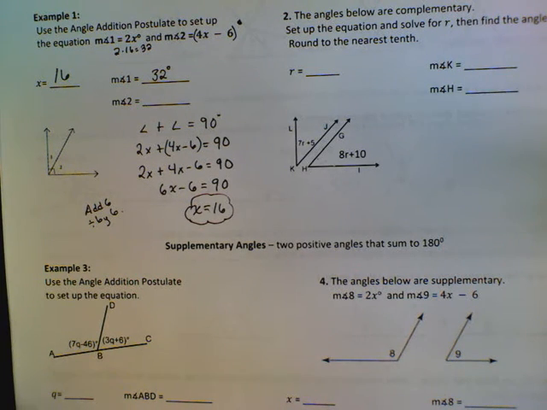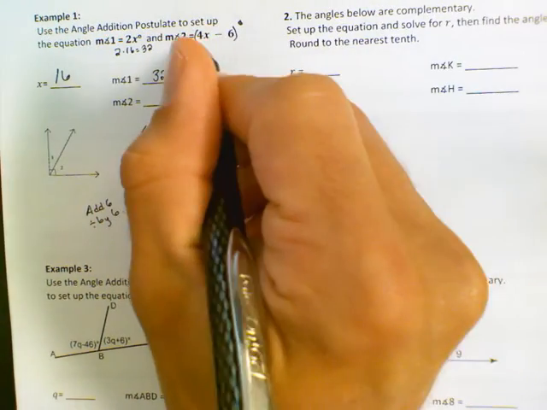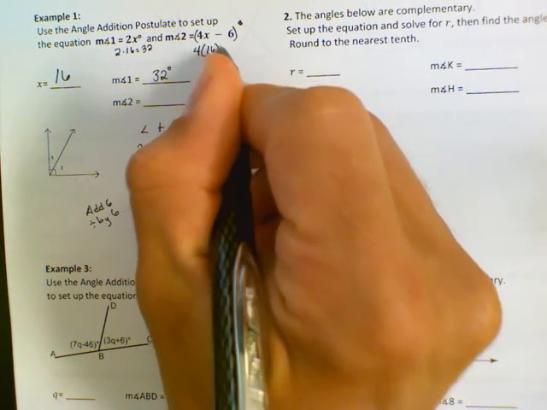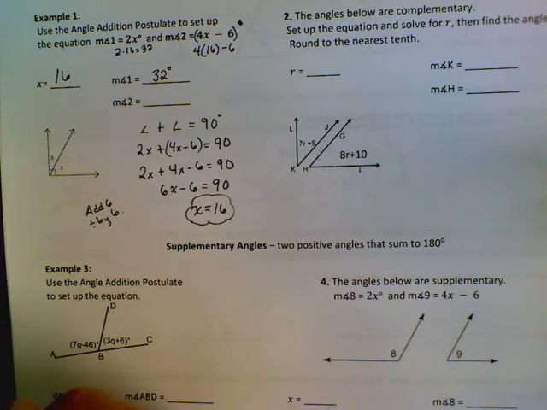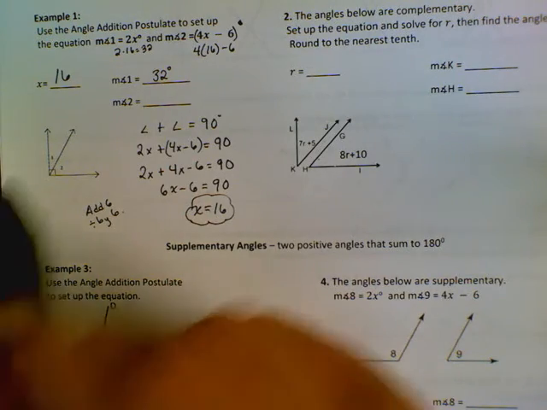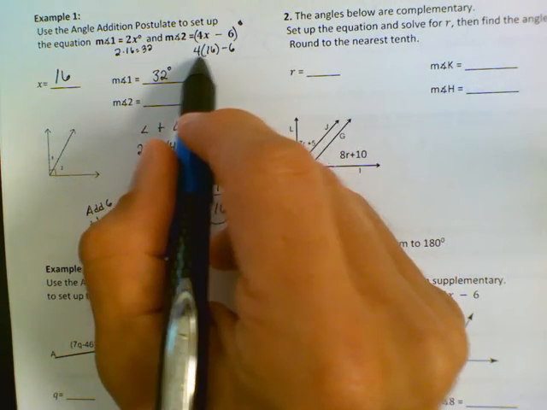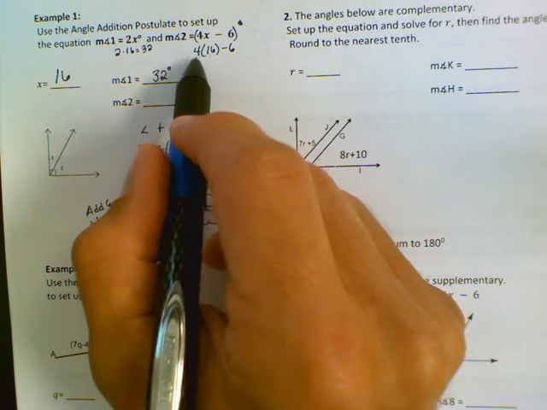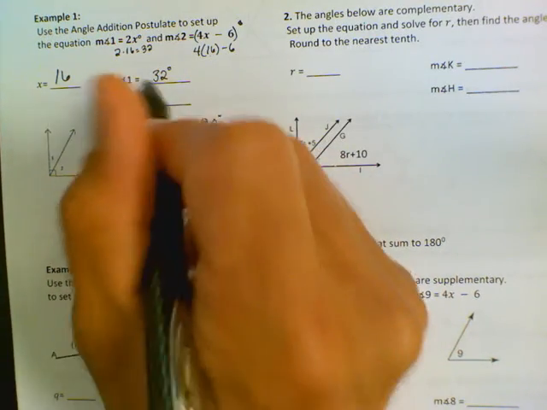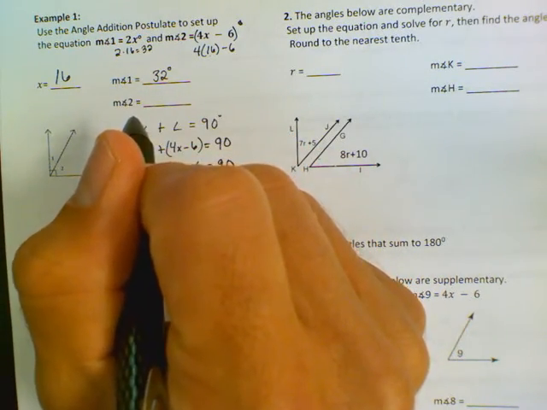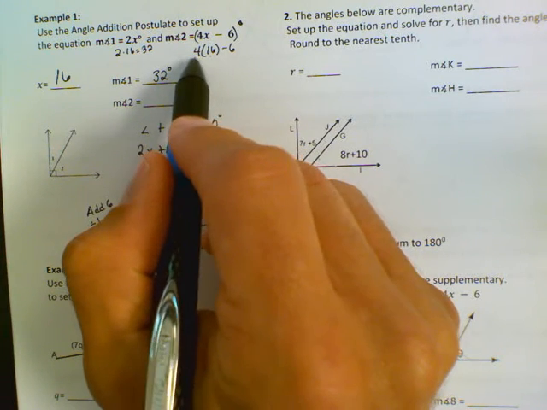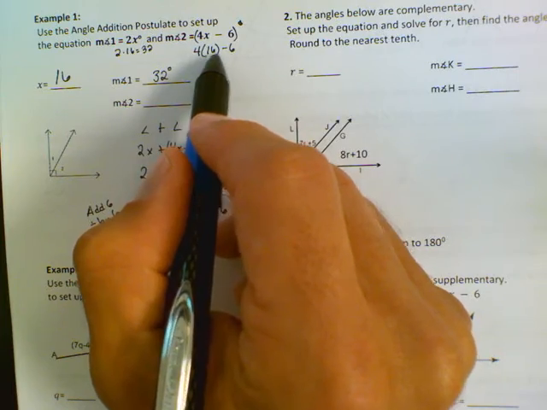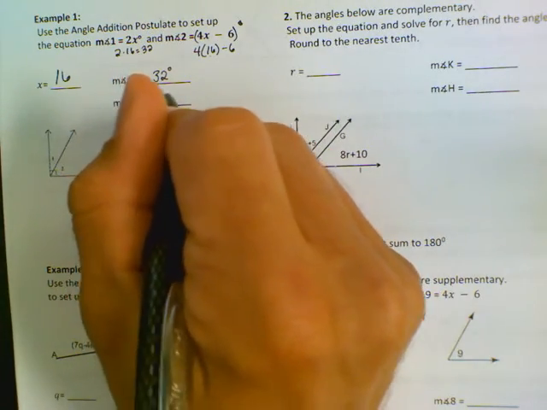Then we're going to go and look at angle 2. Angle 2 says that it's 4 times x minus 6. But since we already know what x is, it's 4 times 16 minus 6. 58, you said? Maybe so. 4 times 10 is 40, plus another 24. So 54. 54 minus 6 is 48. Uh-oh, did I do something wrong? 40 plus 24. Yes, I did. 40 and 24 makes 64. 64 minus 6 is 58 degrees.